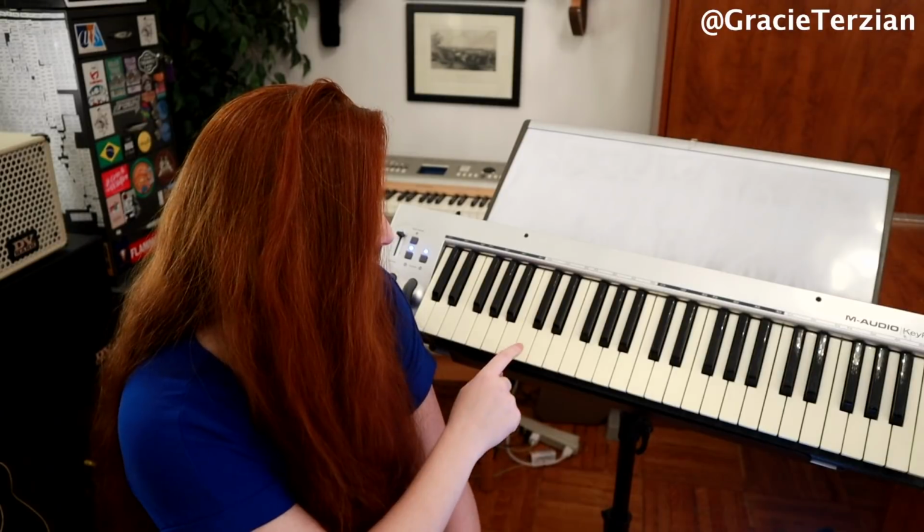Okay, the first thing I want to make sure we understand is what a half step and a whole step is. So a half step is the smallest interval we have in music. So the smallest distance between two notes, at least in Western music, is a half step. So from here to here is a half step. From here to here is a half step. If I were to play the chromatic scale, which is just playing every single note, then I am moving up in half steps. From here to here is a half step, from here to here is a half step, etc.